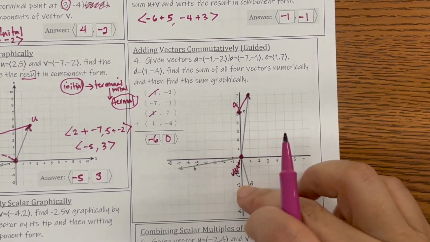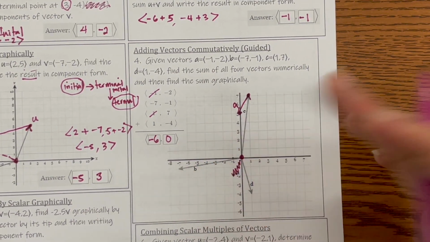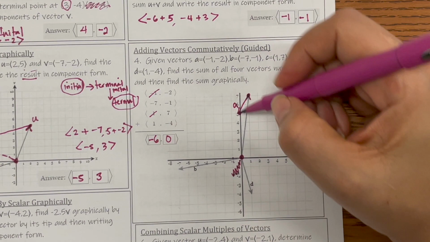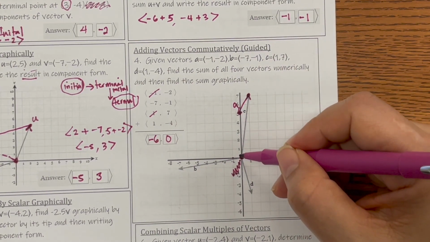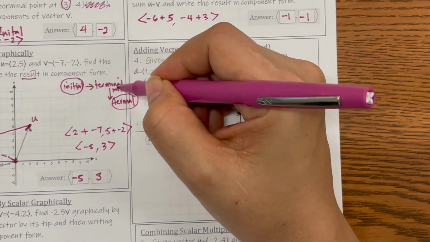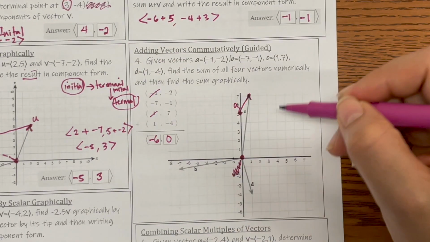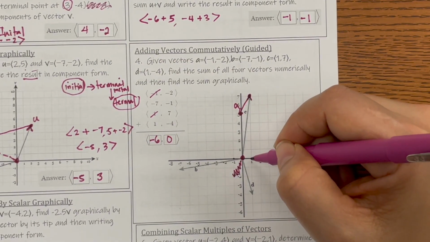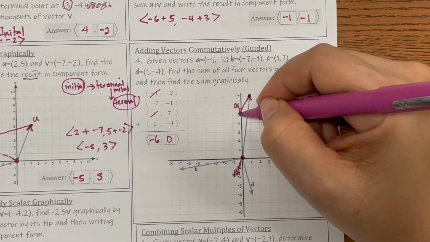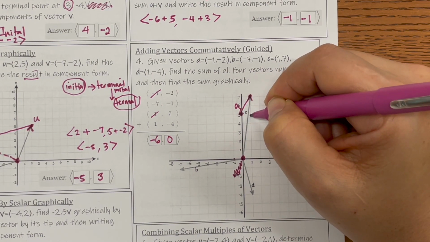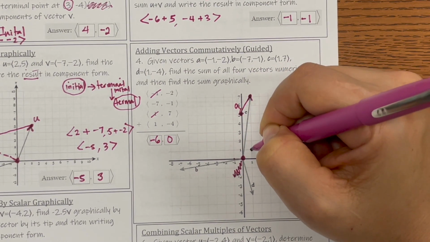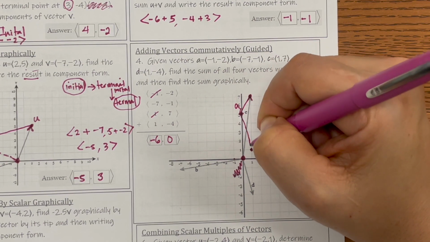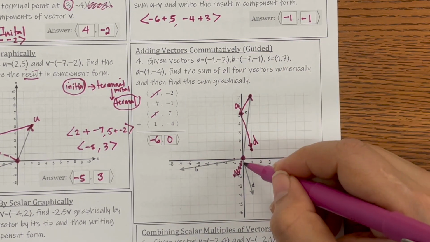Now, again, the order doesn't matter. I can take B, I can take D, I can take whatever. Matter of fact, let me take D. So I can do it all out of order. So again, the initial of D is going to join the terminal of A. So I'm going to go right 1, down 4. So starting at A, right 1, 2, 3, 4, down 4. This is going to be my D. Okay, so that's D, so this is gone.